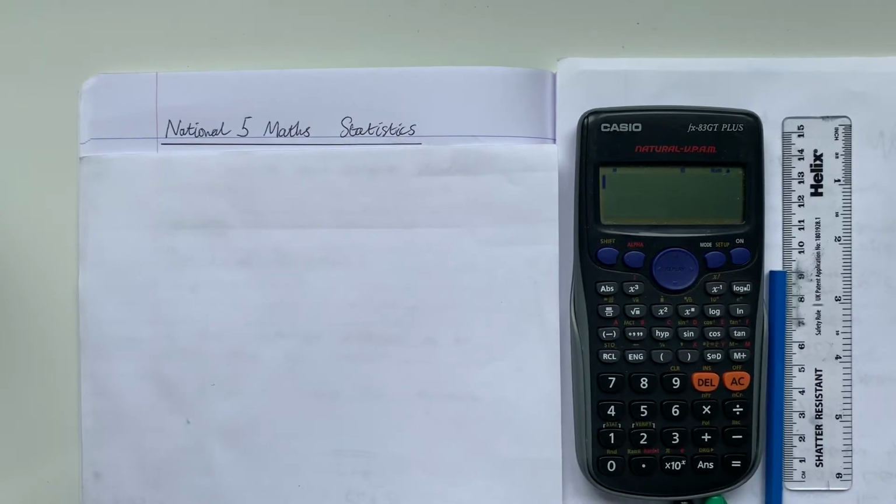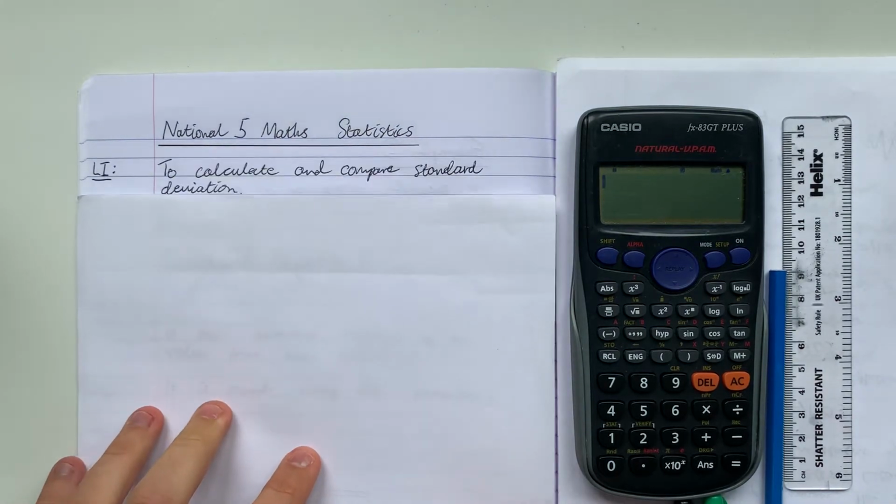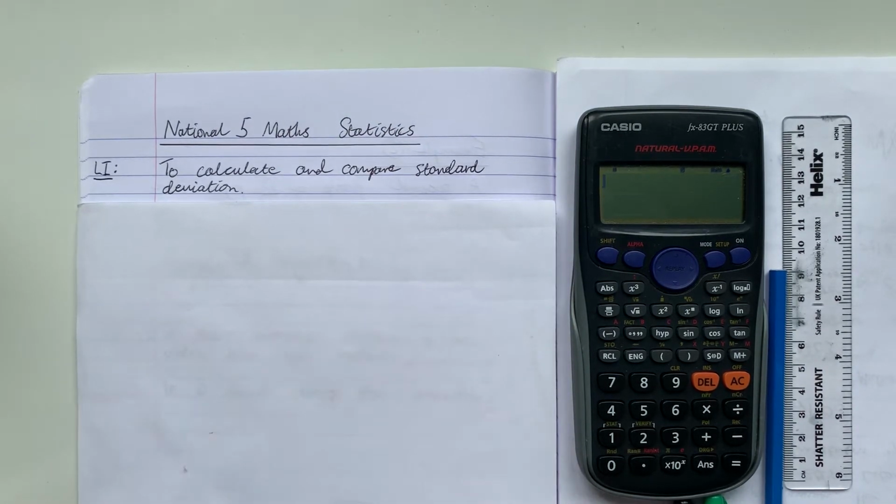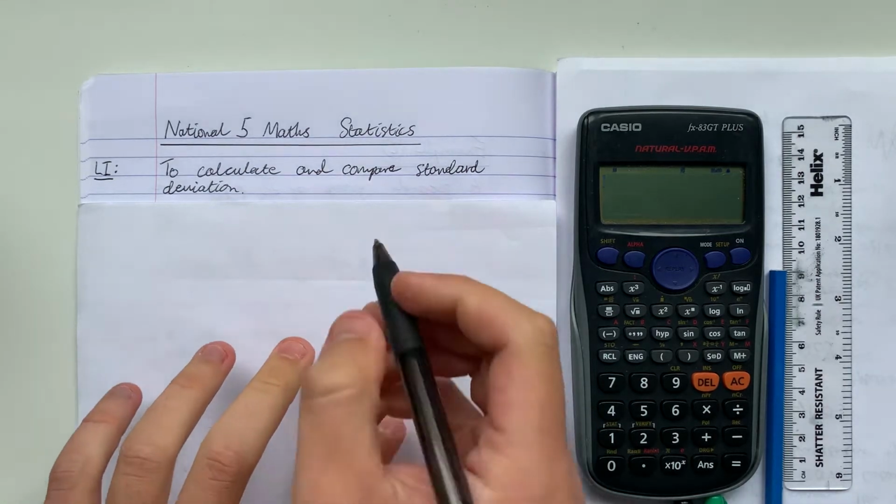This is the fourth and second to last video in the National 5 Maths Statistics series. So far we have learned in video 1 mean, median, mode and range, in video 2 quartiles and semi-interquartile range. In video 3 we learned about box plots, how to draw them and compare them, and the learning intention of this video, the second to last video, is to calculate and compare standard deviation.